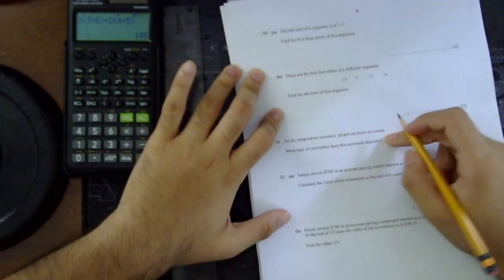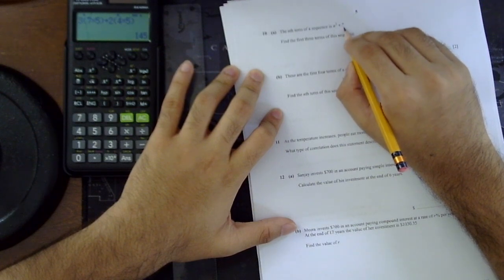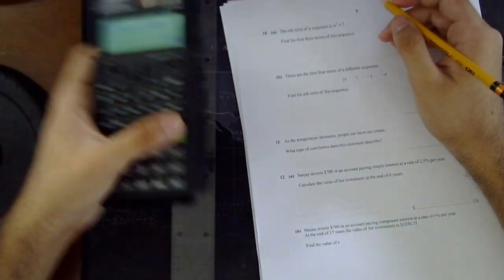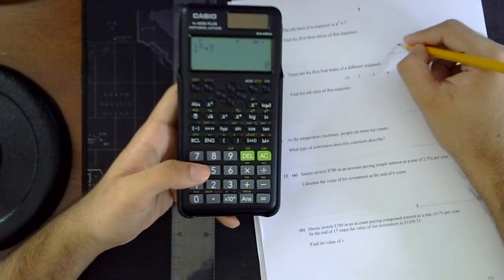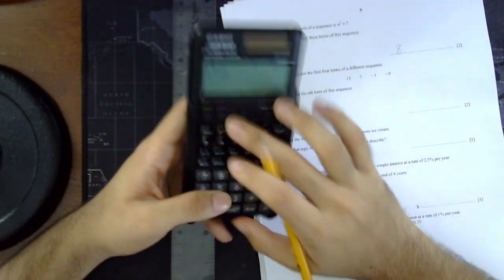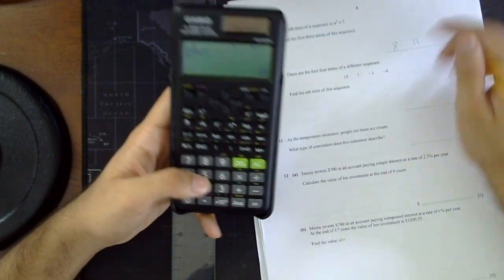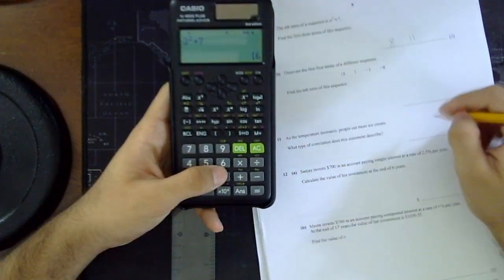Okay. Next thing, the sequence of a term is n squared plus 7. First 3 terms of the sequence, so that means just 1 squared plus 7, that's 8. And 2 squared plus 7, 11. 3 squared plus 7, 16.